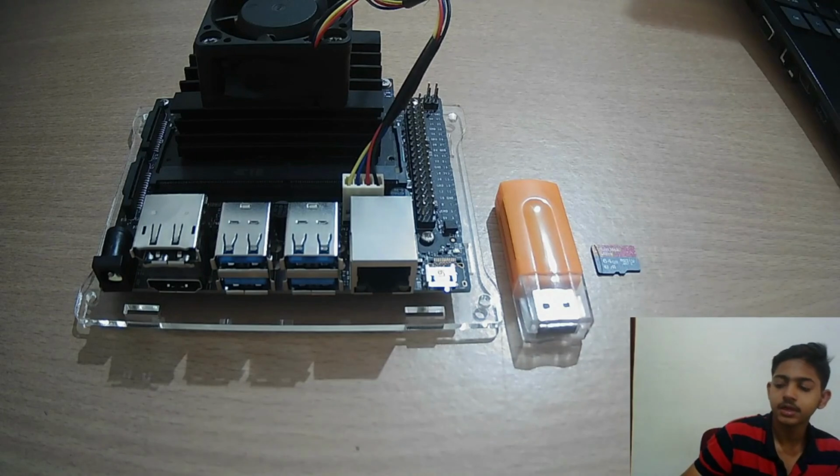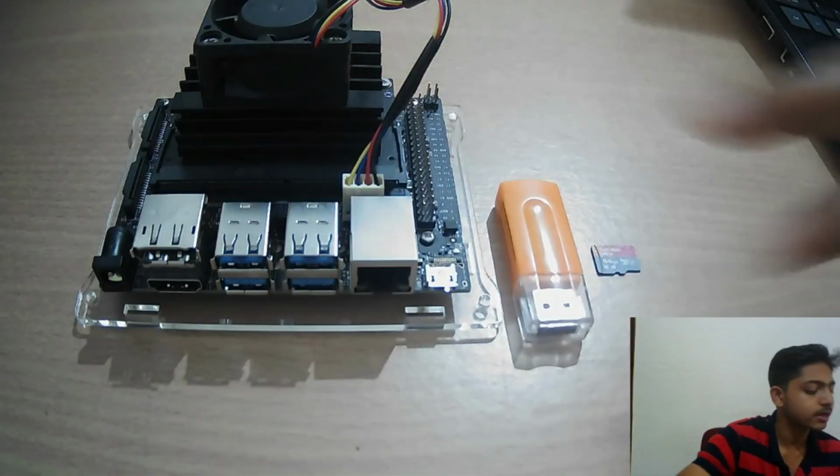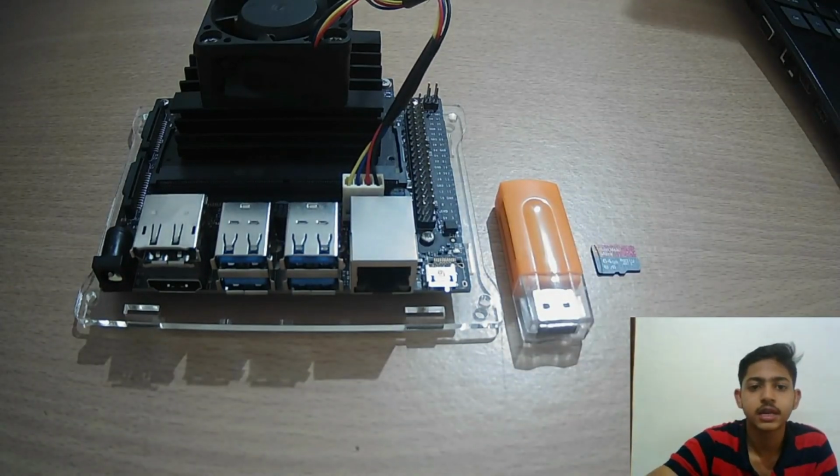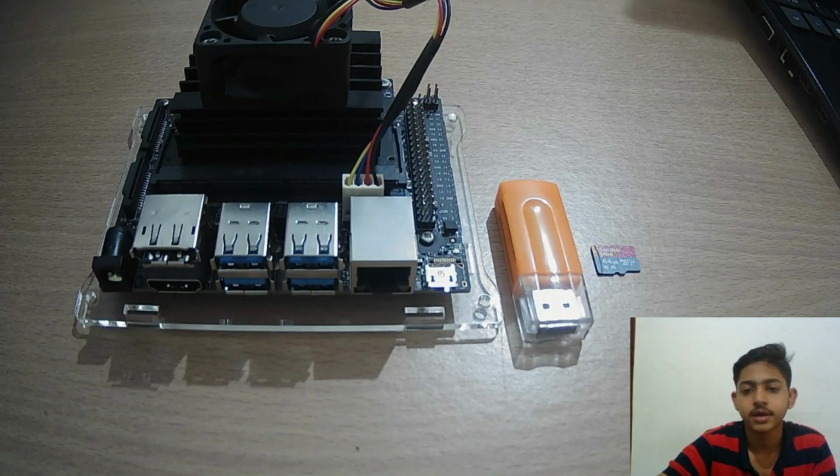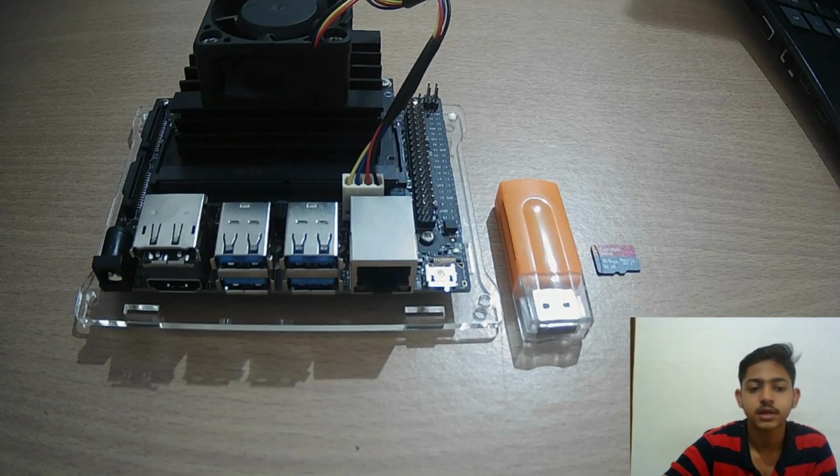There's no sound input, and the Jetson Nano is really a great board. I really like it for robotics, and I have done deep learning and all this stuff on it, and it's really fast. I got 30 frames per second in object detection.